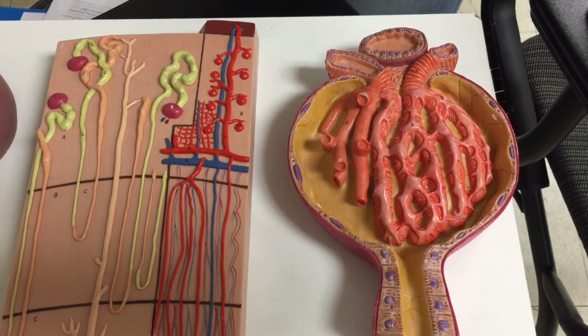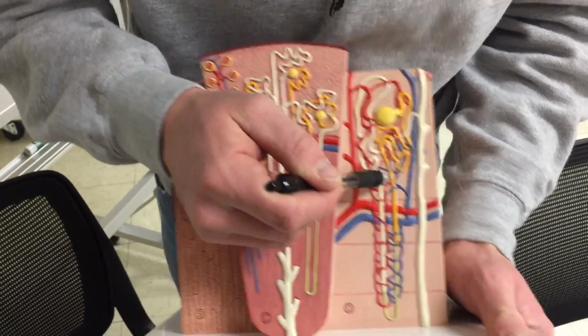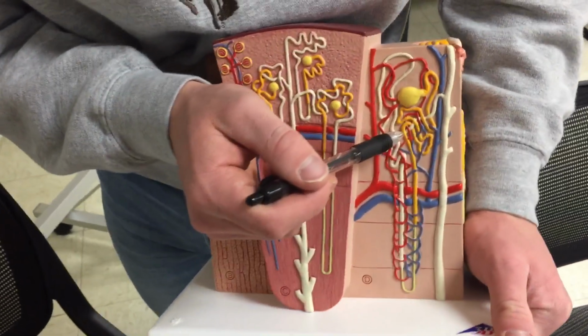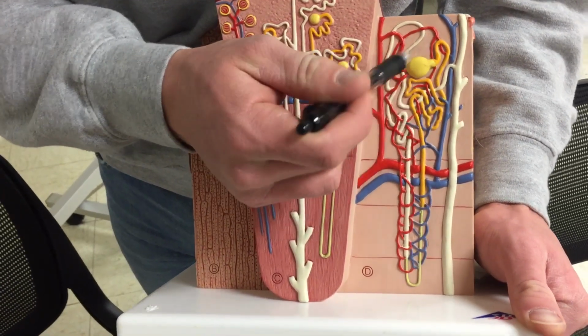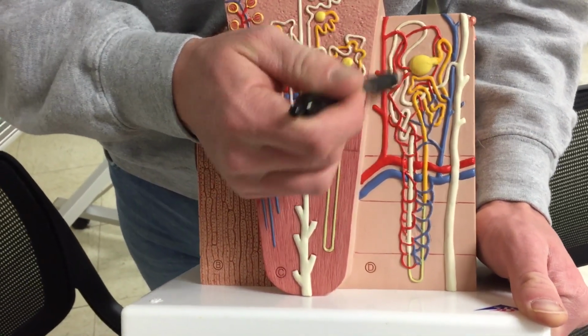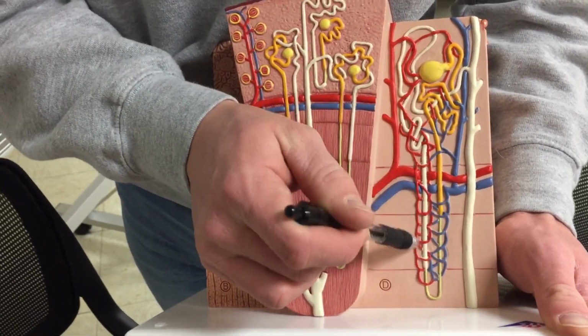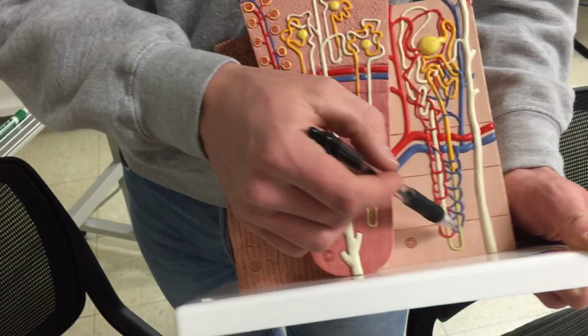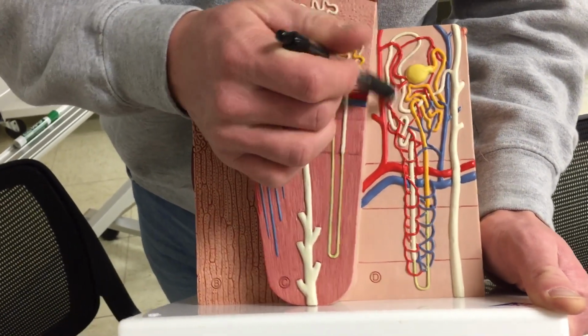If we look here on this model, we can see two different types of capillary beds. We've got ourselves the peritubular capillaries, which are up here around the glomerulus and the proximal convoluted tubules. Then we've got the vasa recta, which is down the nephron loop, and we'll get to that in just a sec. But once again, vasa recta is on the loop, peritubular capillaries are with the tubules.